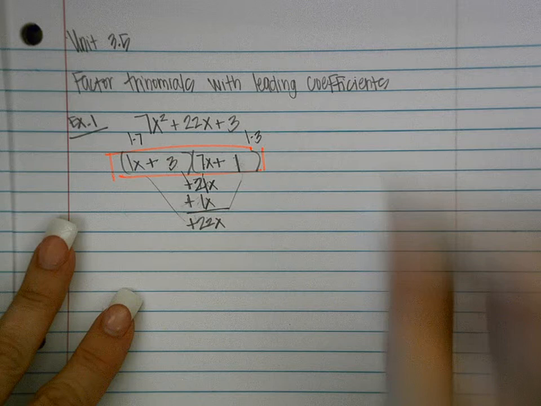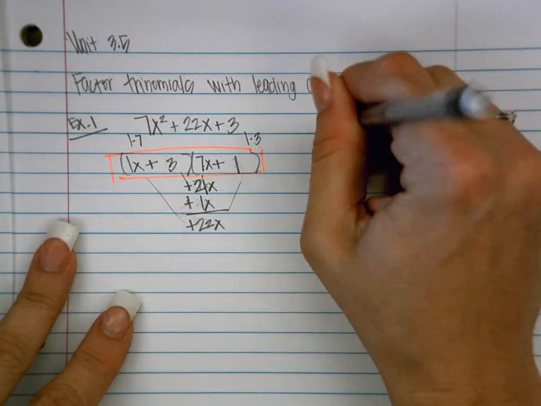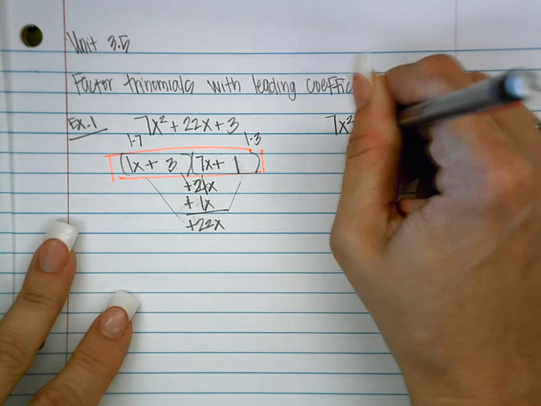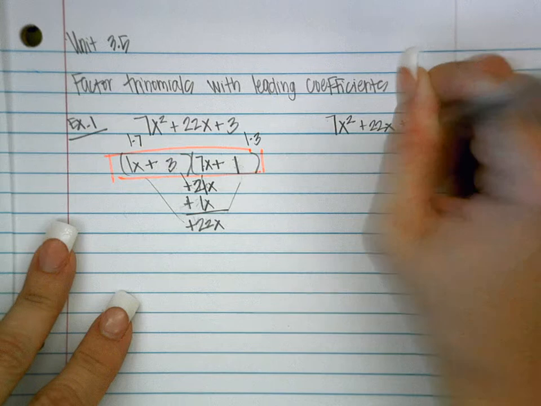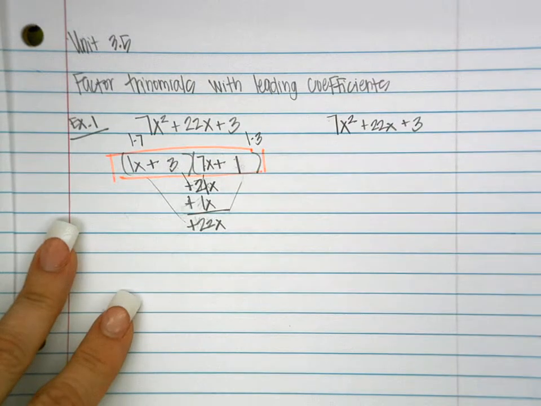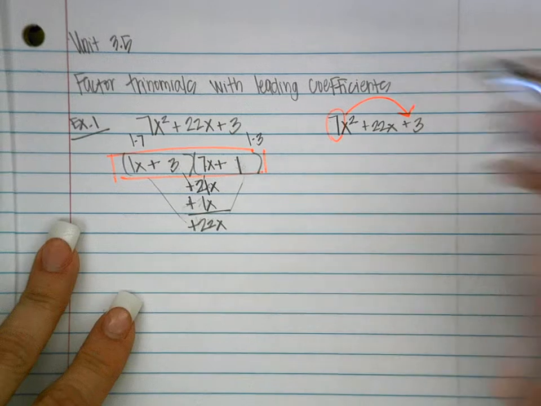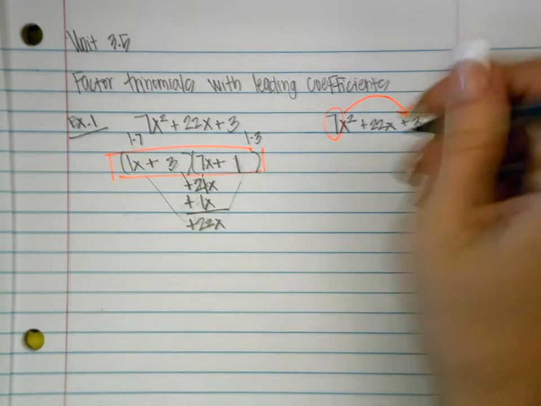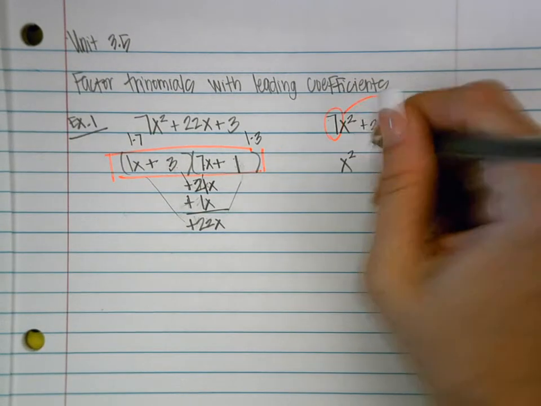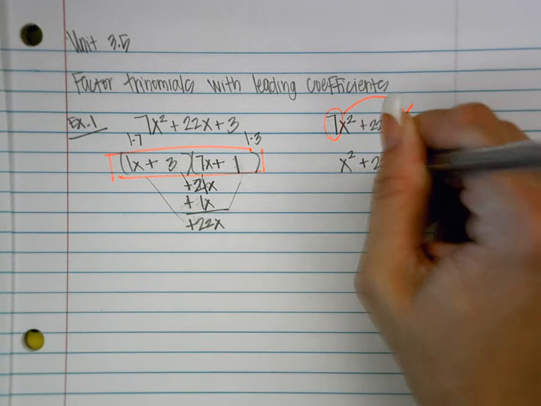What over-under means is I'm going to do the same problem right here, but I'm just going to rewrite it so that you can see it a little bit better. So this is the same thing. For over-under, you take the front number, multiply over, and multiply to the last number. So we're going to multiply those together. That would give me x squared plus 22x plus 21.